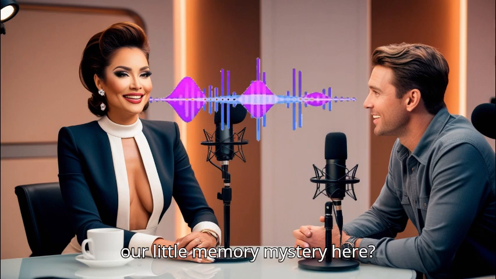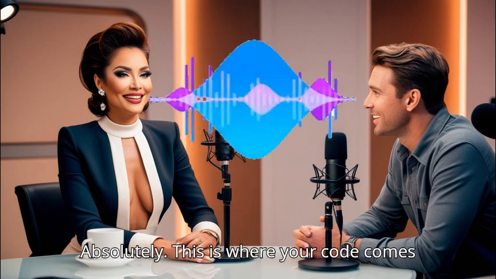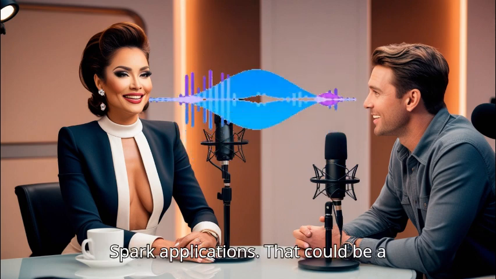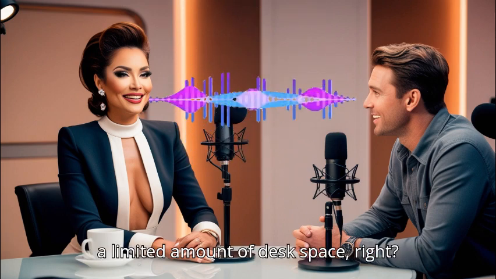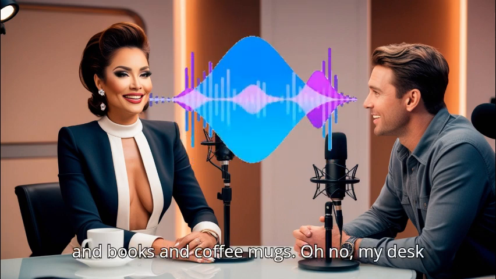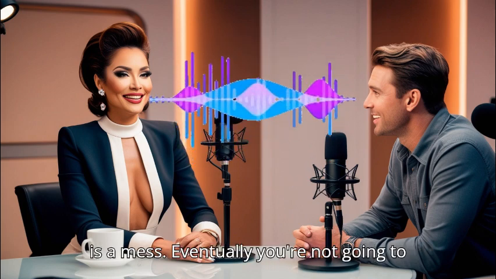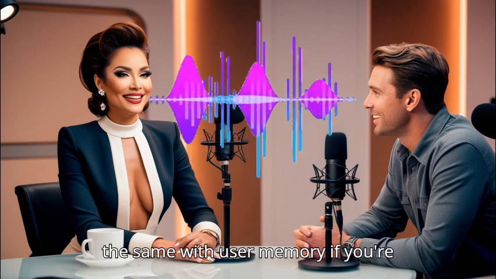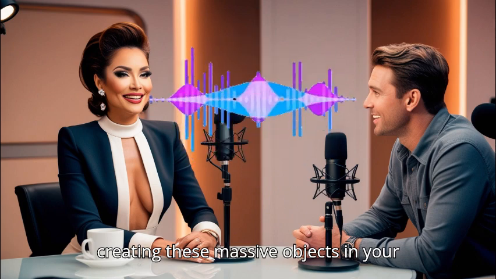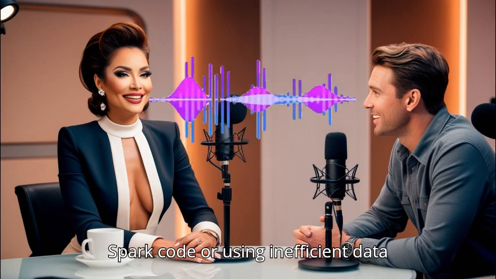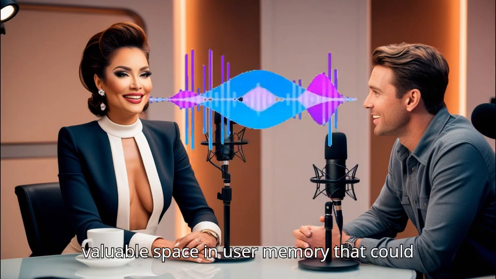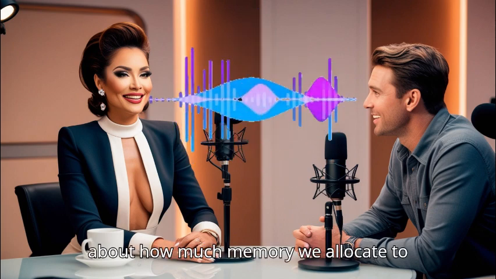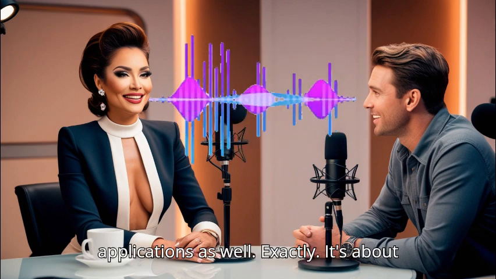What about user memory? Could that be a culprit in our little memory mystery here? Absolutely. This is where your code comes into play. So if we're not careful about how we're writing our Spark applications, that could be a source of memory issues. Imagine you have a limited amount of desk space, and you just start piling on papers and books and coffee mugs. Eventually, you're not going to have any room left to do work. It's the same with user memory. If you're creating massive objects in your Spark code or using inefficient data structures, you're taking up valuable space in user memory that could be used for other tasks. So it's not just about how much memory we allocate to Spark, it's how we're using it within our applications as well.